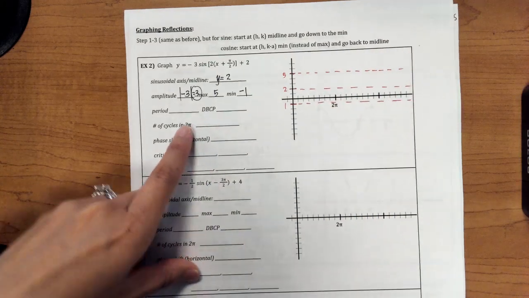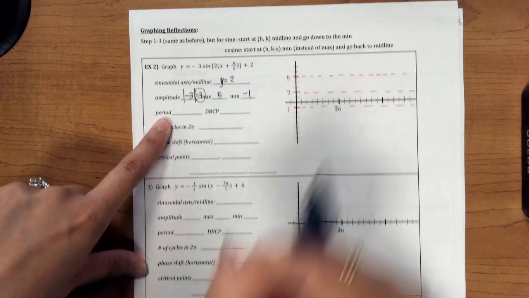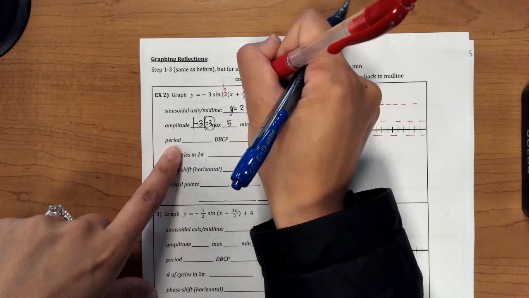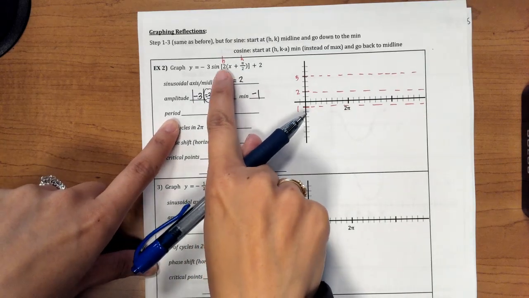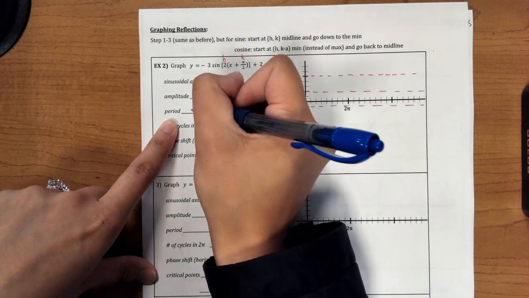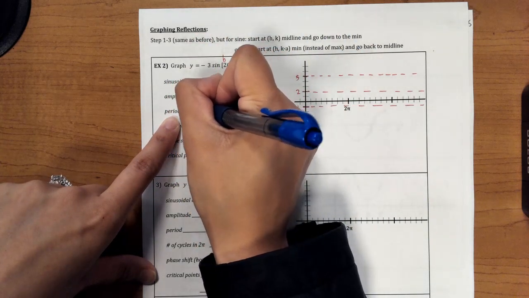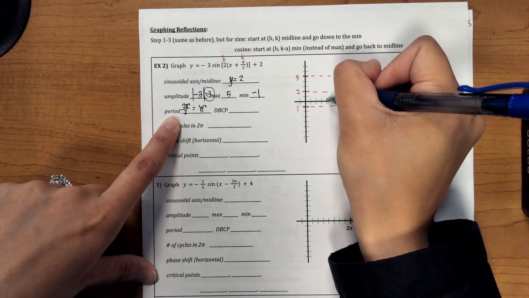Okay. The period, notice this is already factored out, so this is B and this is H. If there isn't a factored out B value, you have to factor it out. Okay, that'll be the next level. So this is a 2 pi over 2, that means my period is pi still.